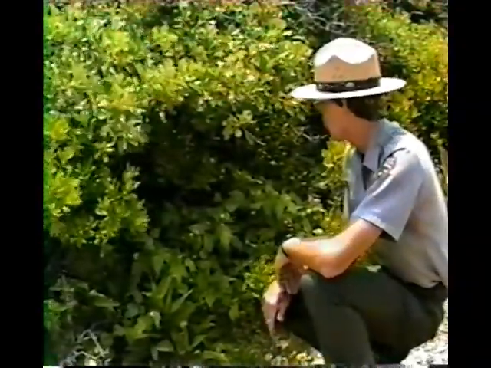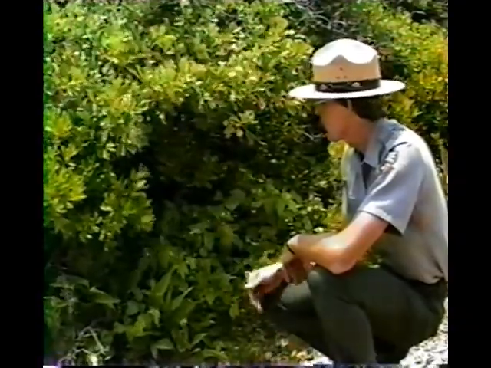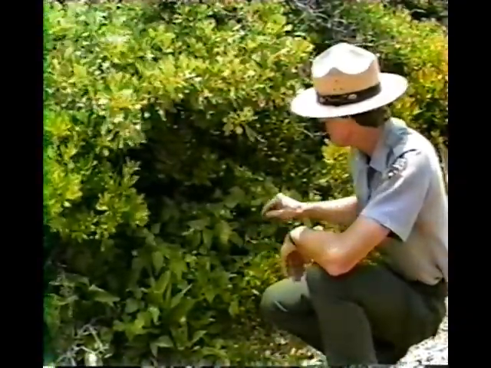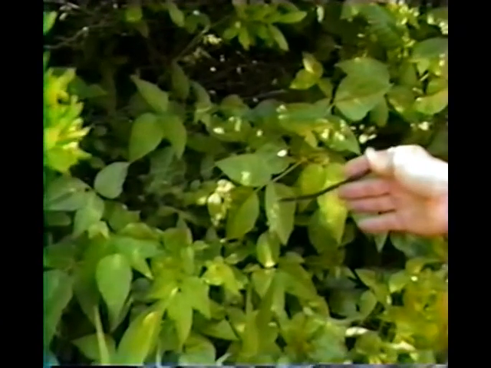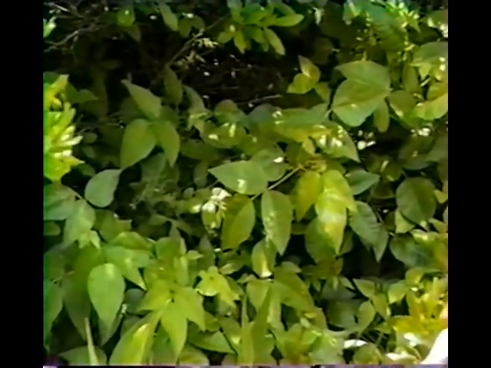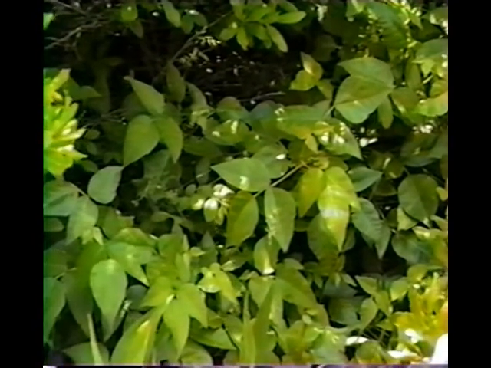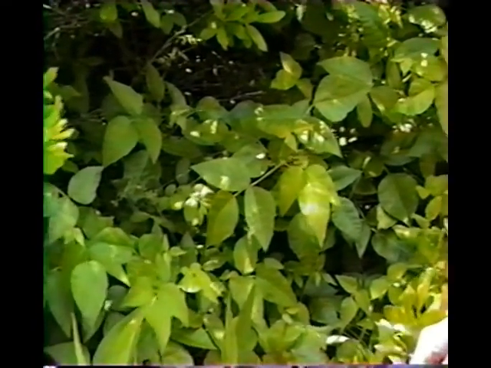Okay, here we have poison ivy. We have a lot of poison ivy here on Cape Cod. You can recognize it by the 3 leaves, and it's interesting now because it is in flower. Poison ivy can be a tricky plant. It can be many different colors, from green, like we see here, all the way to a deep red or a purple color in the fall.